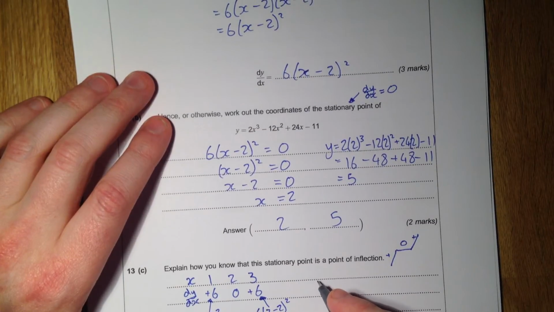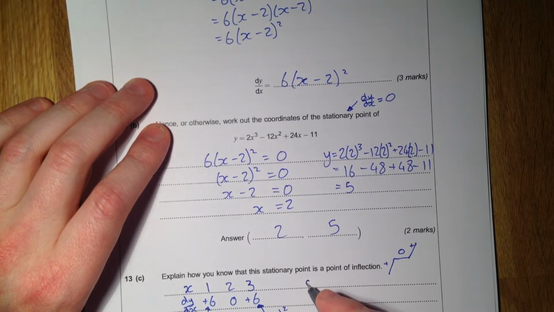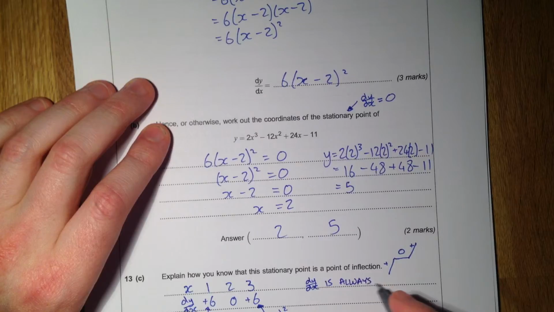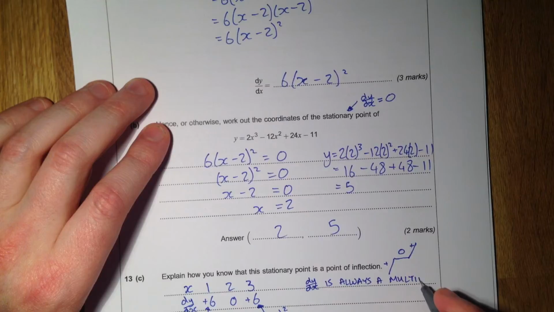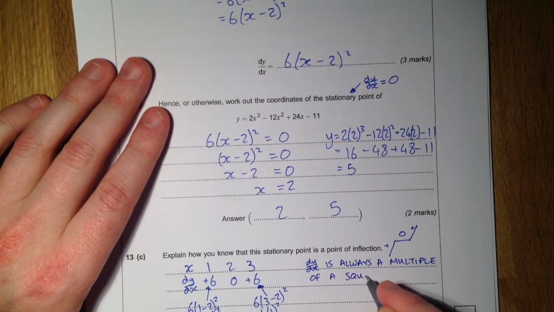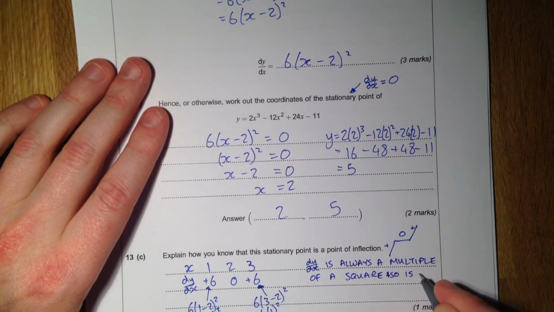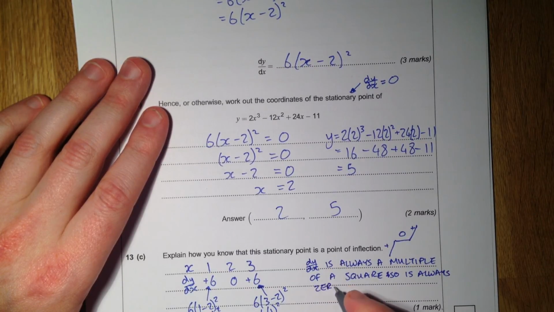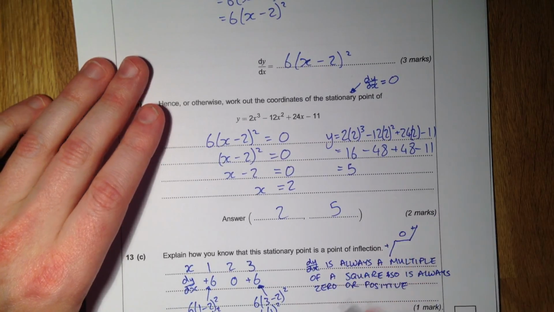So dy dx is always a multiple of a square, so is always 0 or positive. So that's how we know that it is a point of inflection.